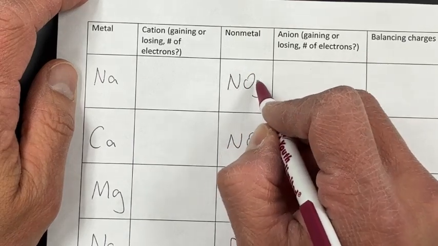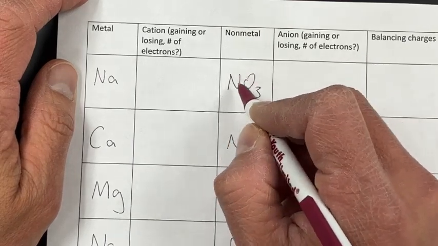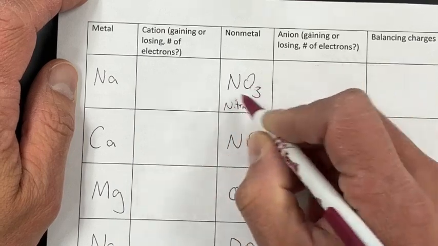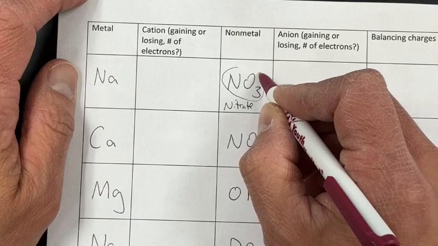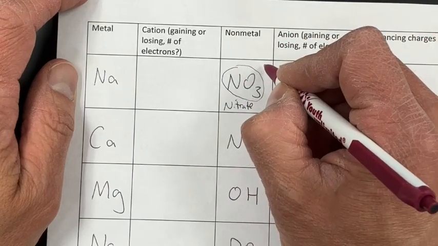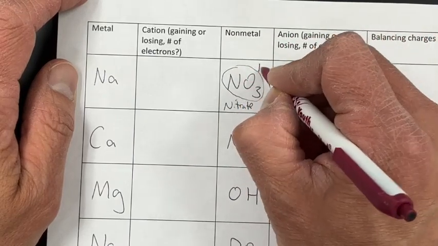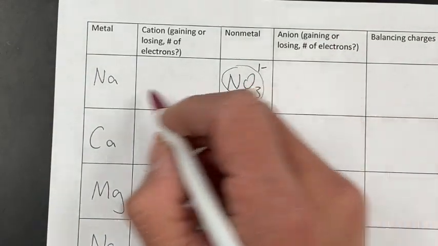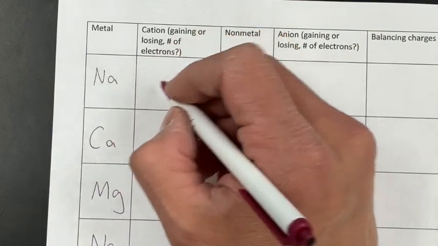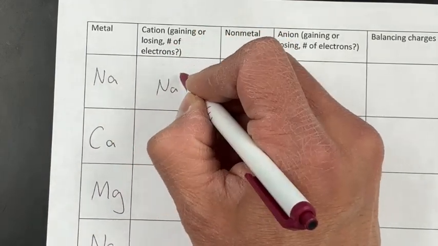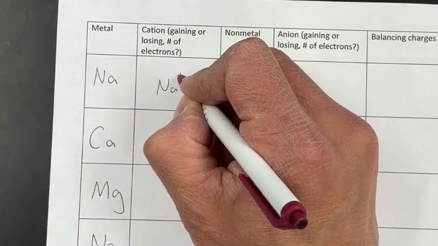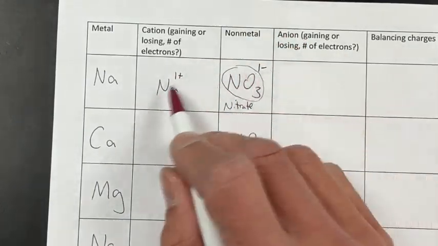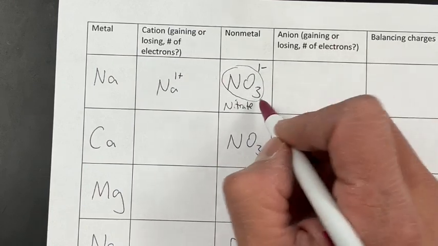You have a whole formula, and this would be something called a nitrate group. The whole group here has a charge. In this case, it has a 1- charge, or just a negative charge. Okay, so if I have Na, and we learned in the previous video, if I have Na, it loses 1 electron, so it becomes 1+. NO3 is 1-, and I combine these together.